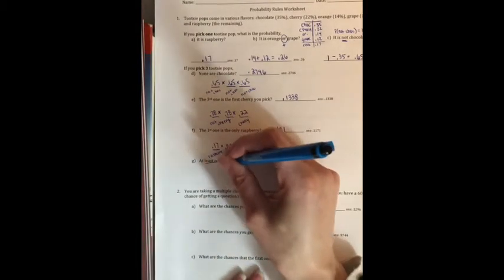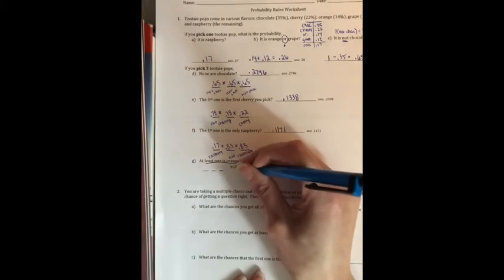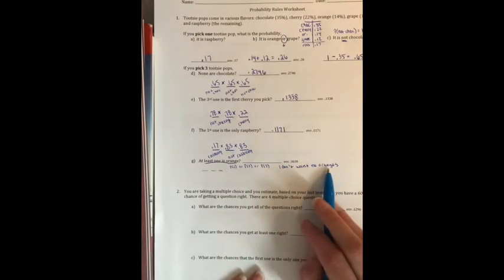All right, now these ones are a bit tough. At least one is orange. So we've got these 3, and I want one of them to be orange, or 2 of them to be orange, or 3 of them to be orange. The one thing that I don't want is no oranges. I know that's a double negative, but sounds kind of silly. I don't want no oranges. But I don't want none of them to be orange.